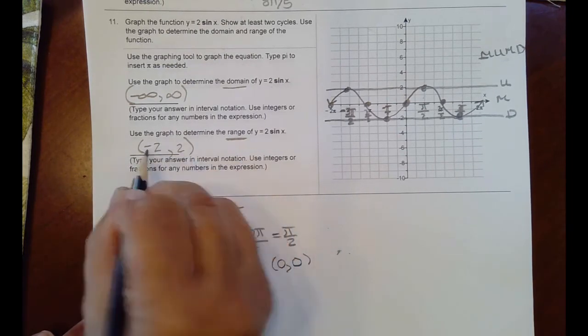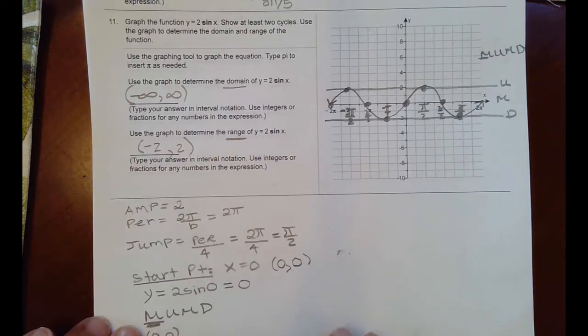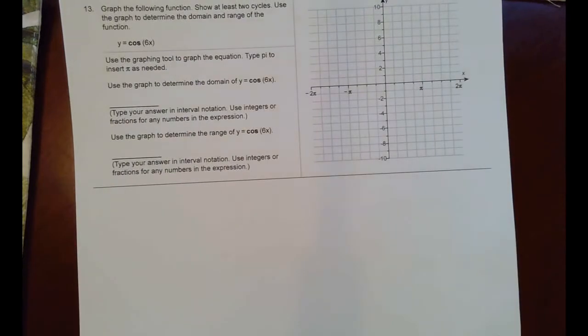We're going to be doing sine with a flip. I'm going to do as much of this as I can. I'm just going to squeeze it in here. So the amp is 5. The period is 2 pi divided by the b value, which is 1, so just 2 pi.